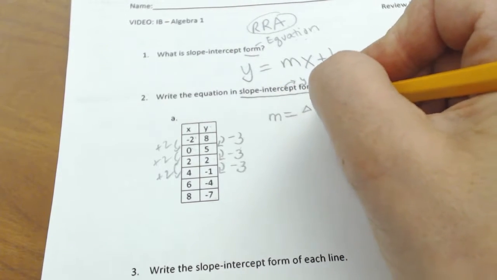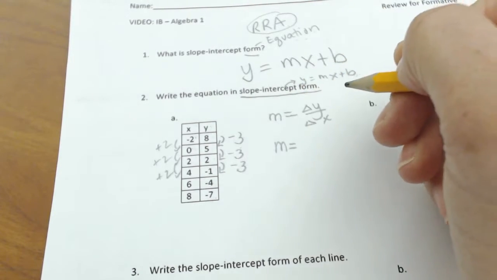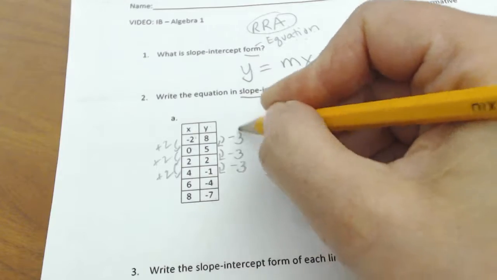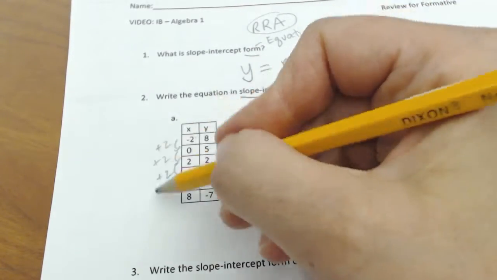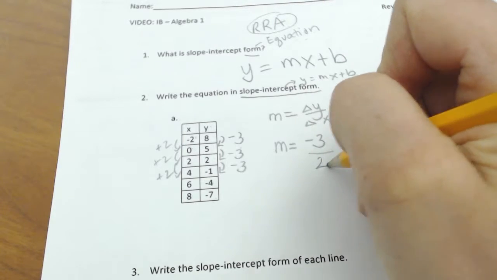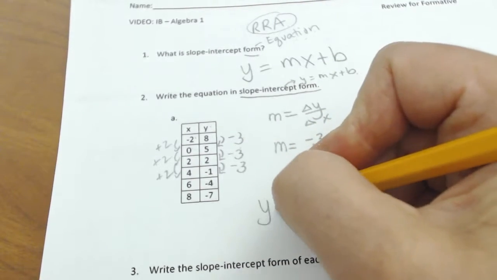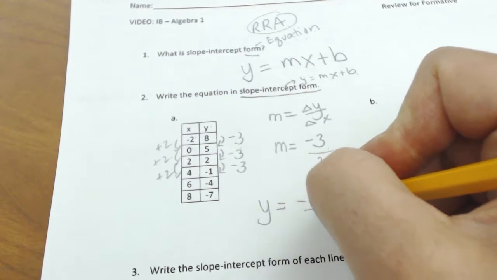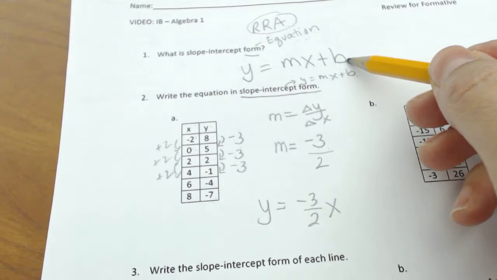So I'm going to have a slope. And remember, our slope is the change in y over the change in x. So our slope, or m, is going to be -3, because that was the change in y, divided by +2, because that is the change in x. So here we have our m. So in our equation, we have y equals -3 over 2x. Now we have to find our plus b.